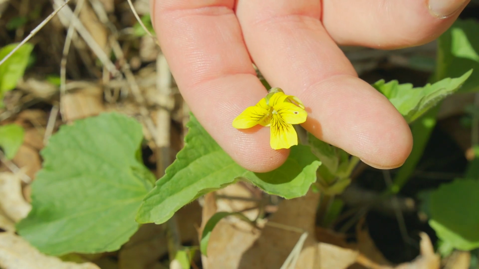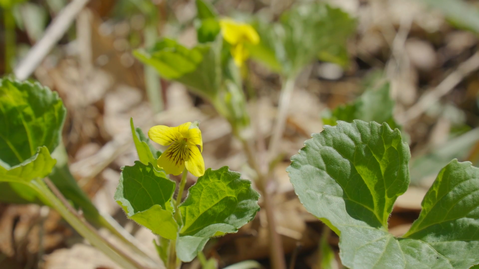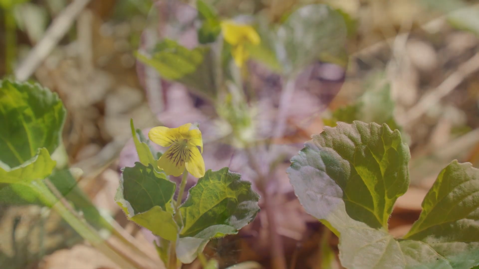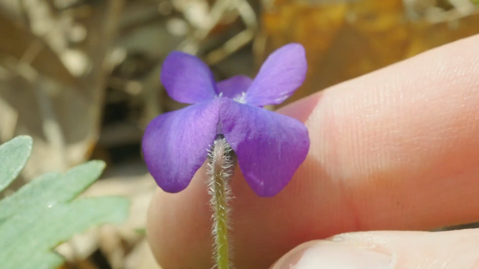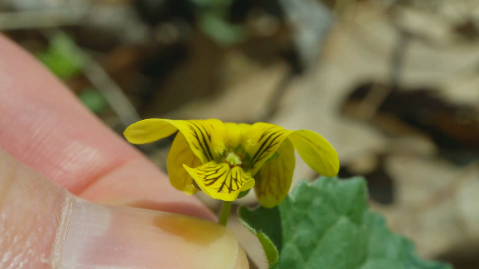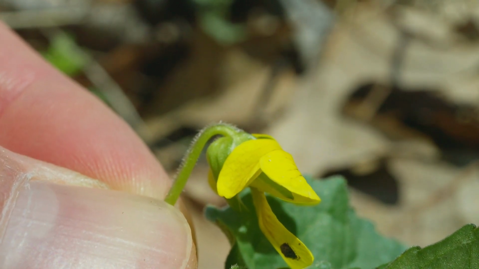There can also be hybridization between species. There can also be variability in traits between early spring and summer. With all this in mind, I'm not going to try to identify the violas by species. The shape of the flowers are their most distinctive characteristic.